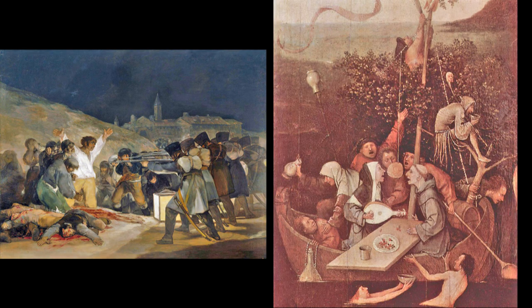This next painting by Hieronymus Bosch is called The Ship of Fools, painted around 1488 to 1510. It's at the Louvre Museum in Paris. The table in Ship of Fools sticks out of the boat at an angle to the left and down, and Goya has a similar angle on the ground between the shooters and the victims. The convex curve of the top of the boat in Bosch's painting is referenced by Goya with the convex curve of the ground between the French soldiers and the Spanish victims.